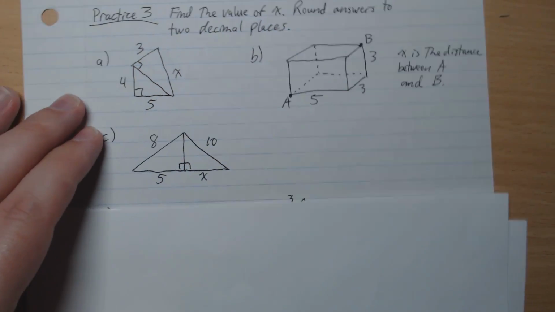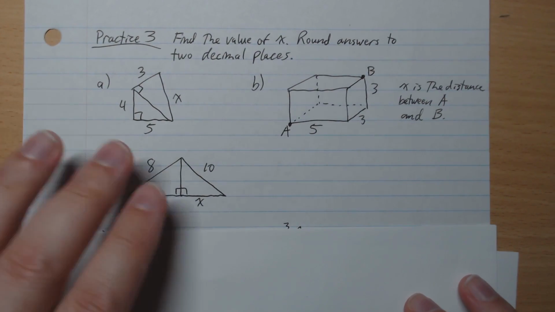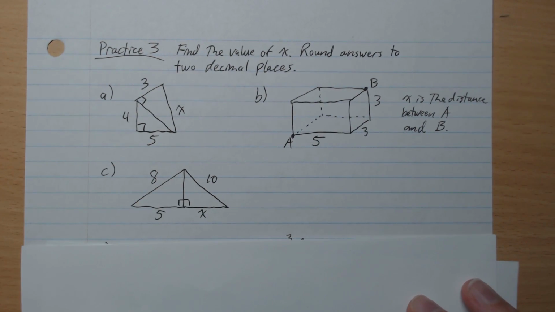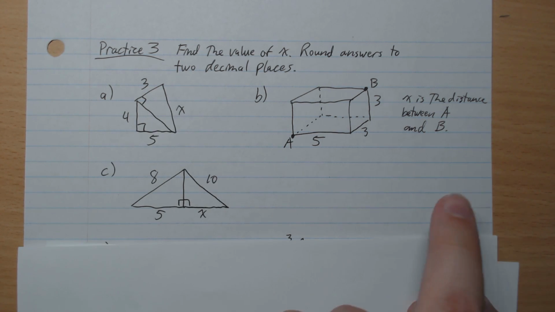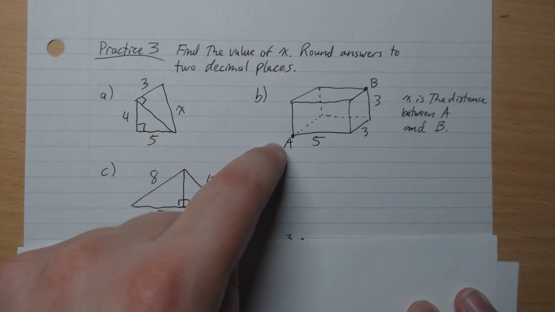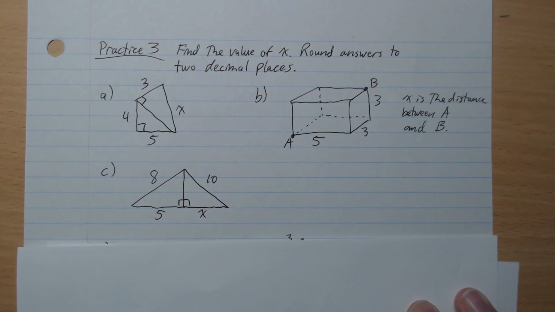Okay. Practice number 3. Find the value of x and round your answers to 2 decimal places. So here our value of x here, B, the distance between A and B here is our value of x. And here x is on the side of this triangle right there. So go ahead and pause the video and answer these questions.